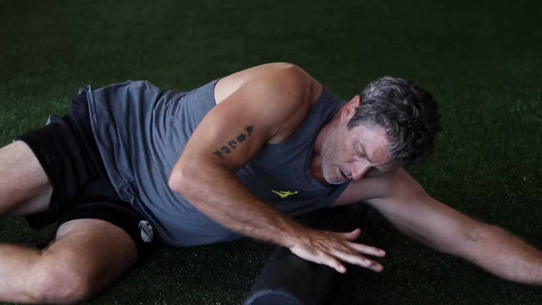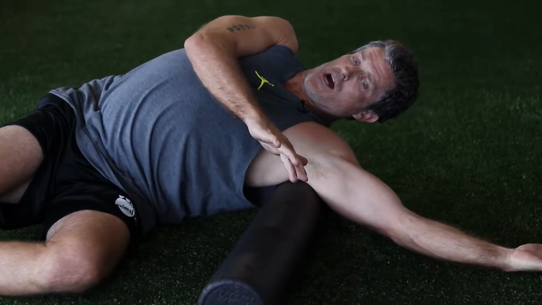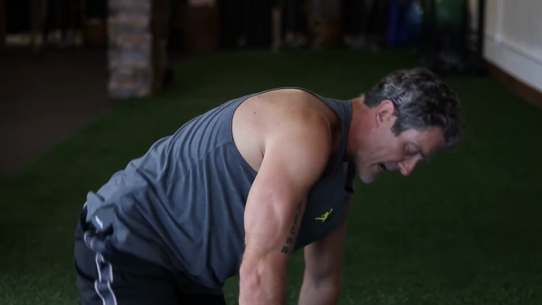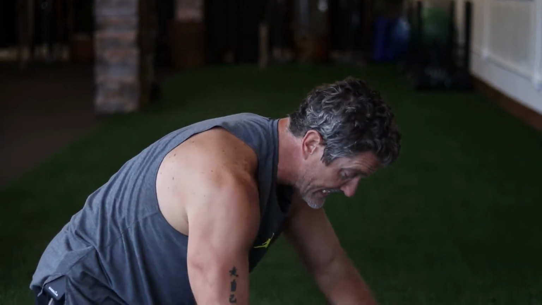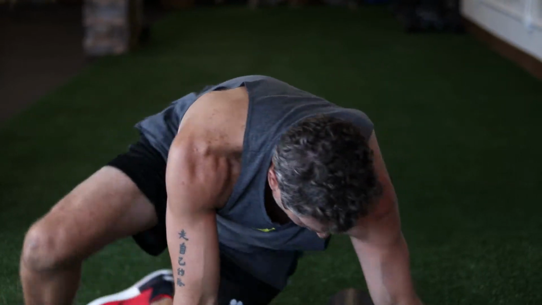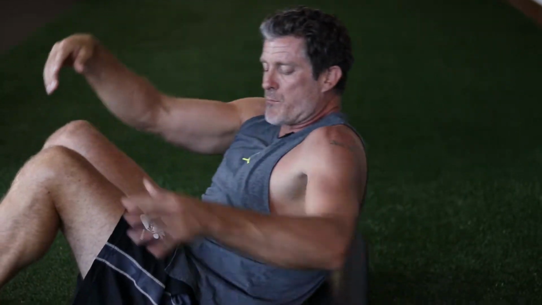Rolling it out. Awesome. All right, there we go. Now that we've rolled out most of the culprits, actually we've got to go to the upper back. T-spine. We've got to go to the upper back first before we go into our stretching and stretch mobs, okay?